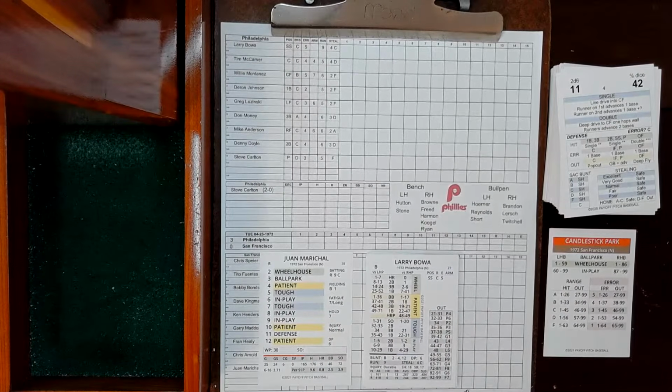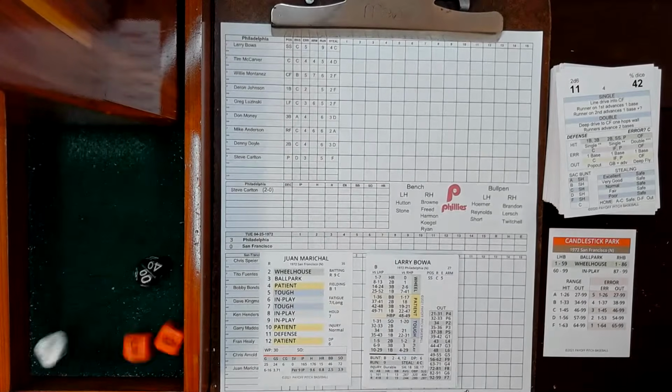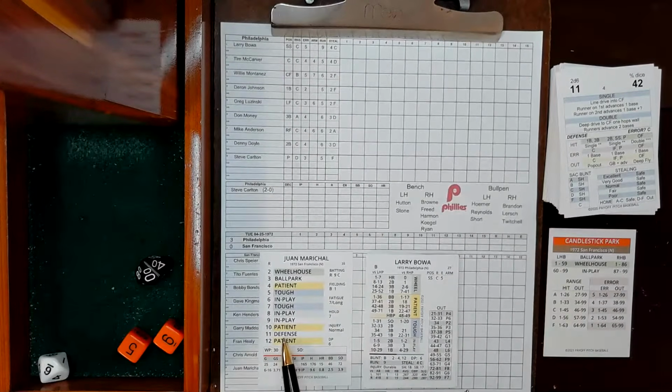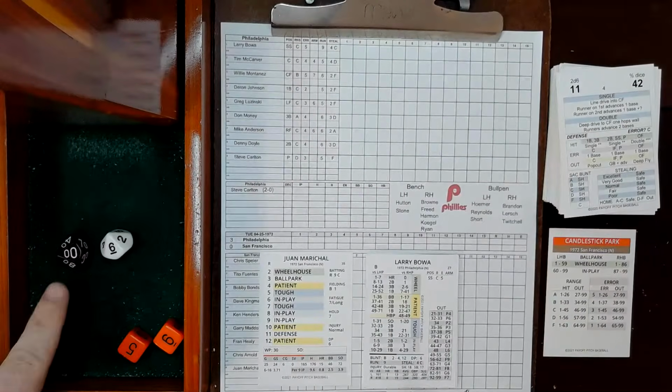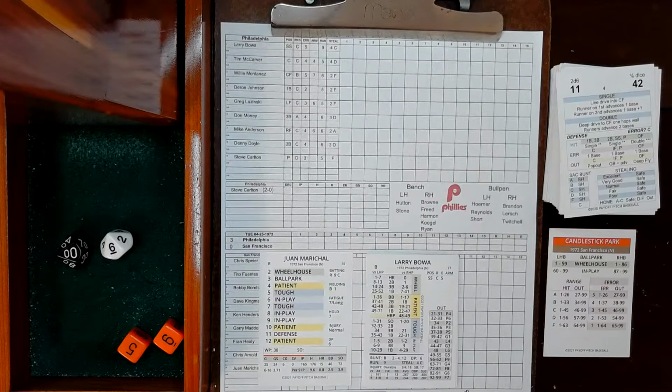Larry Bowa facing Juan Marichal. And we get an 11, which is defense. So right away, the very first thing I checked on is, we can tell right now it's going to be an error or a base hit because we got a 0-6 here, and that's going to pretty much be a hit or an error depending on who we check.